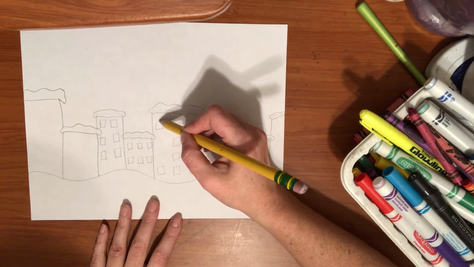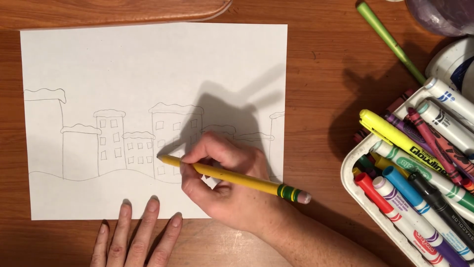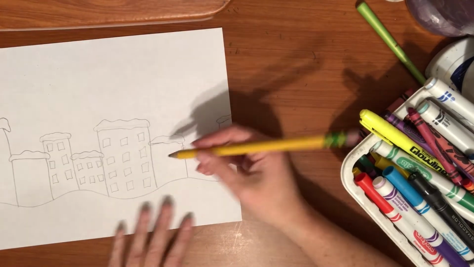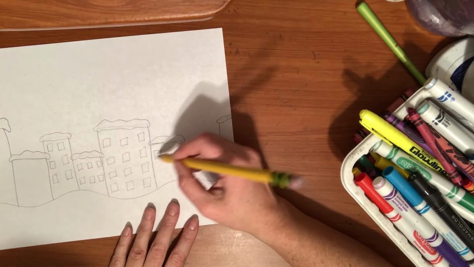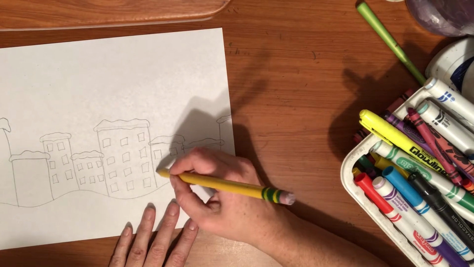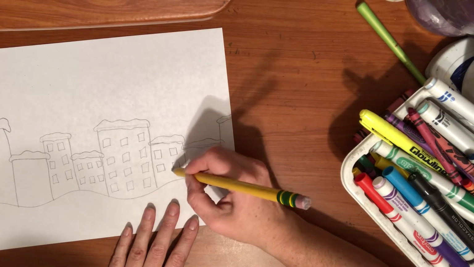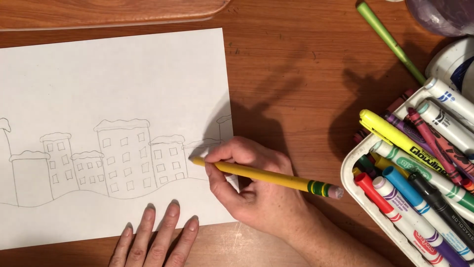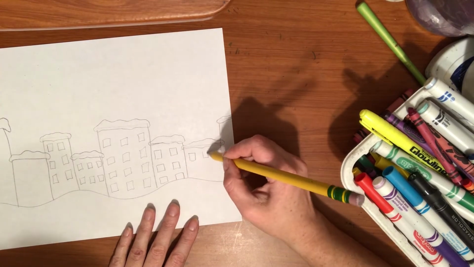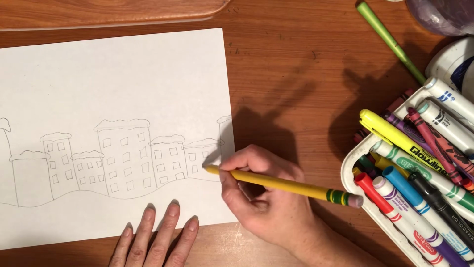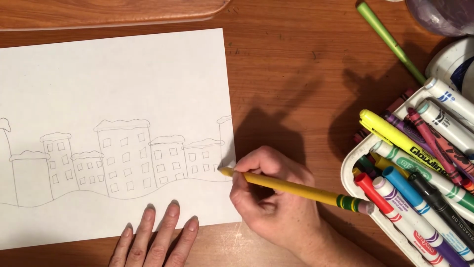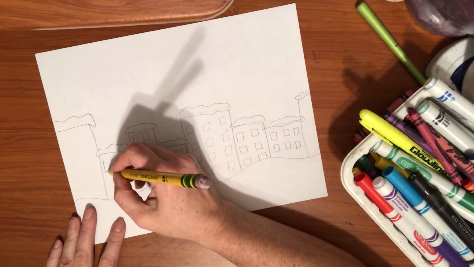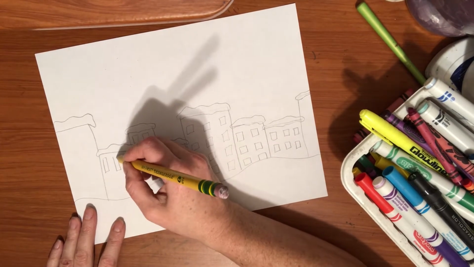And the next step will be that we're going to color each of these buildings in with our crayons or colored pencils. And maybe this building has tall, skinny windows.